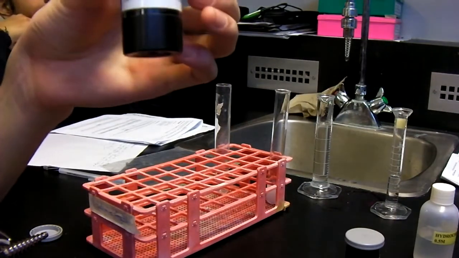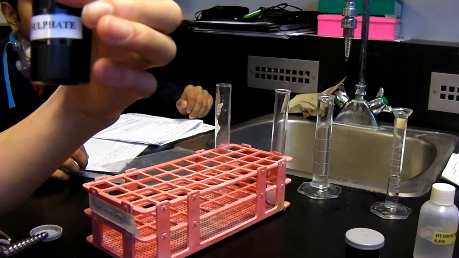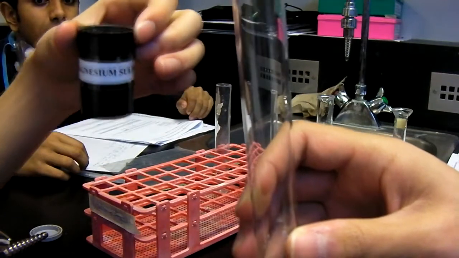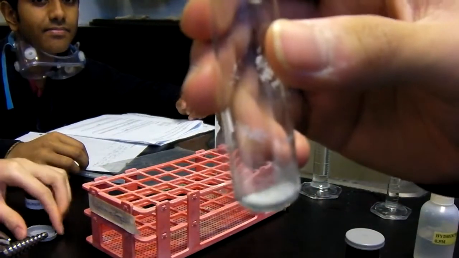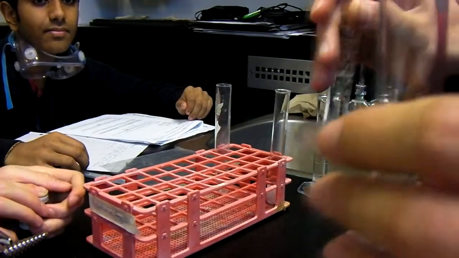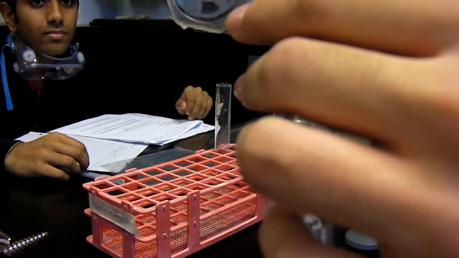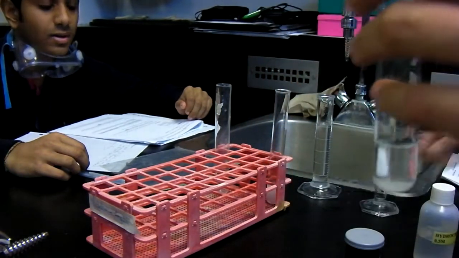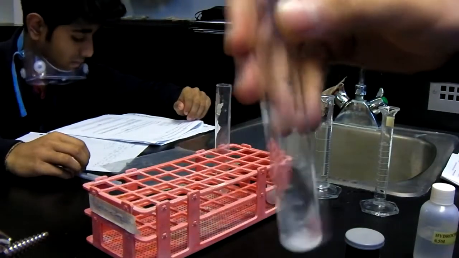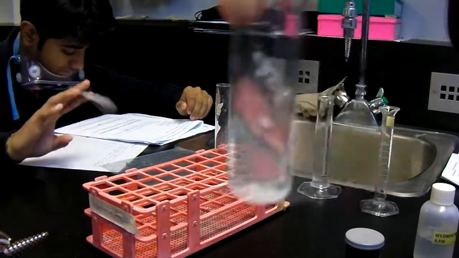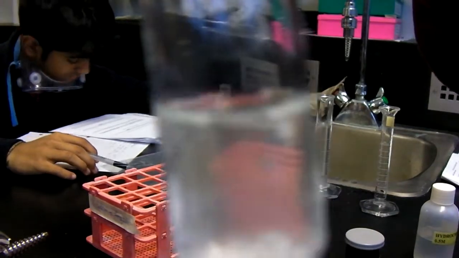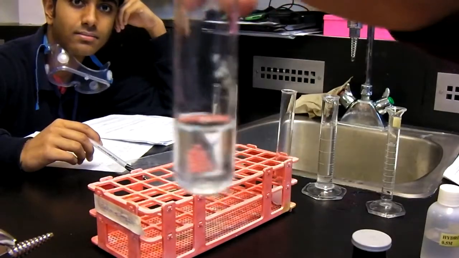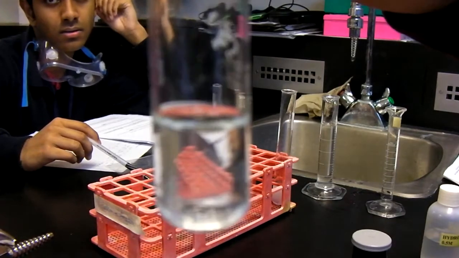For reaction 2, we used magnesium sulfate and put some on the spatula. We then poured it into a test tube and added 5 milliliters of water to it. This is where we add the water. We shook the test tube to make sure that the solid had dissolved in the water, and we shook it for a long time. So now the magnesium sulfate has dissolved.